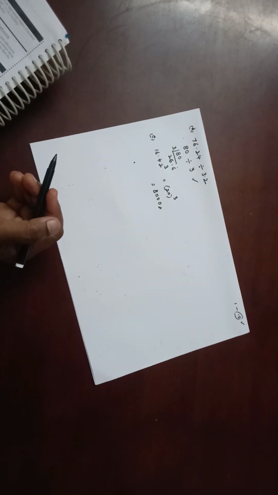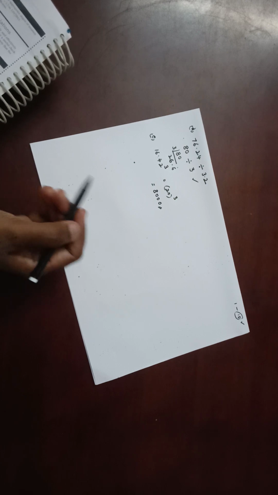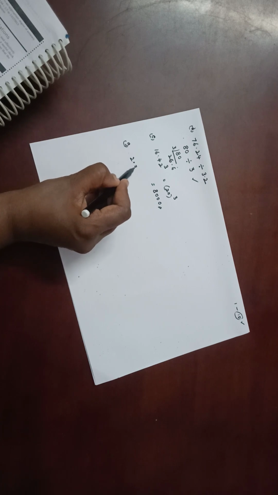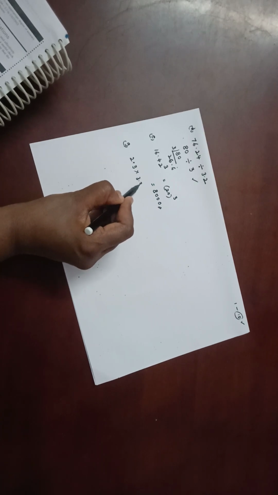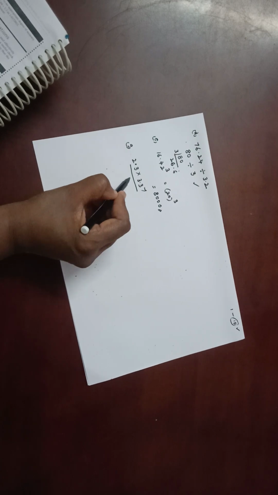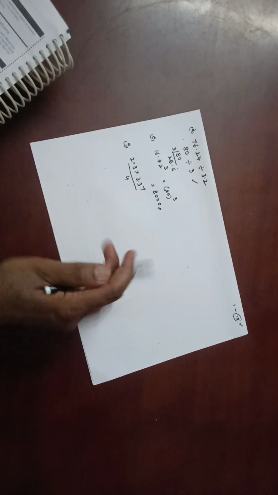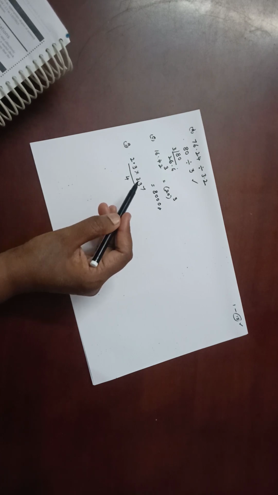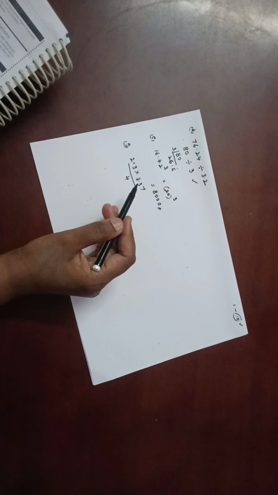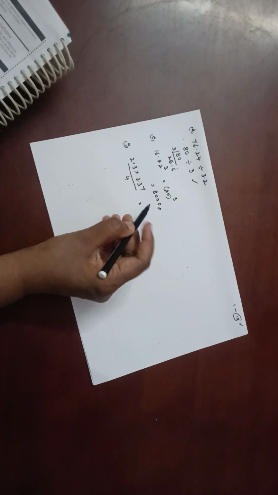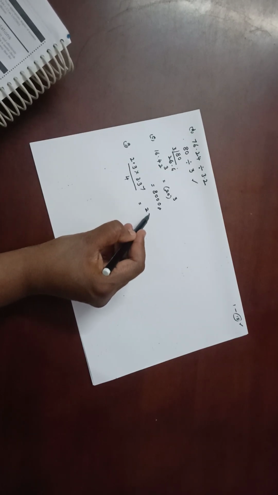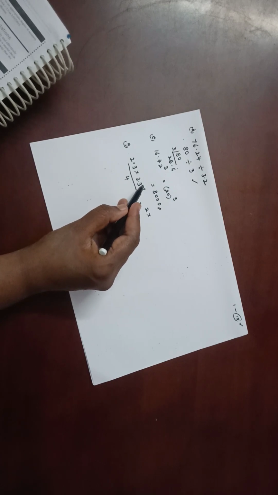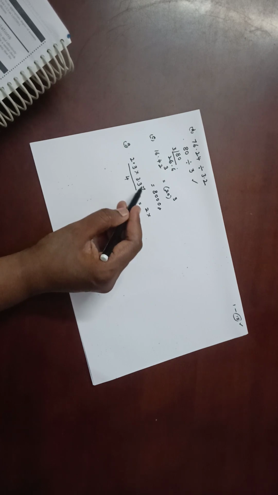Coming to one more. That is 2.3 into 3.37 by 4. These are all below 10, so below 10, single digit means we round off as it is. 2.3 means 2. 3.37: if after the decimal it is 5 or more than 5, we add 1 to the before number; otherwise, we don't.